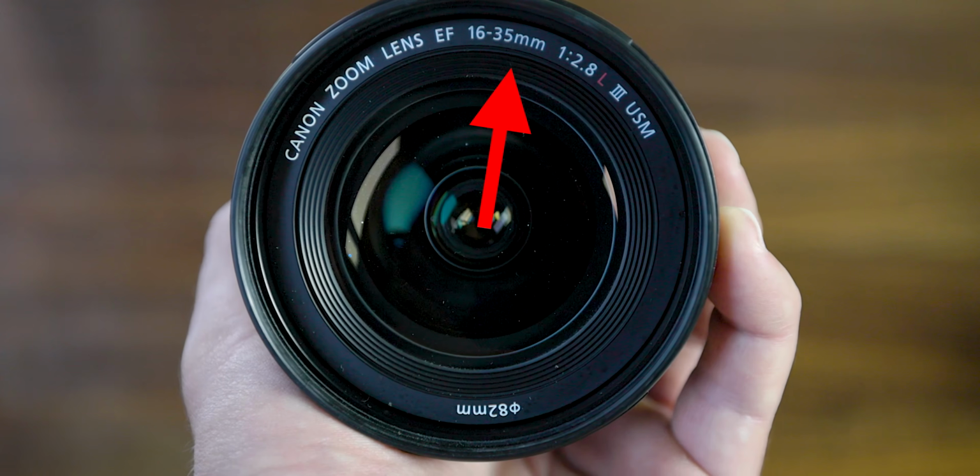Okay, moving on to the next. I know this is a lot of data, a lot, fast. I'm trying to keep the video short, so you can rewatch this video, pause it, digest, whatever you want to do. So the next thing on the lens is 16 to 35 millimeter. This is the minimum millimeter to the maximum millimeter. So obviously this is a zoom lens, so you can zoom in and out, which tells you what lens you're working with.